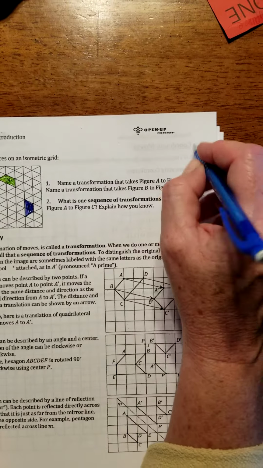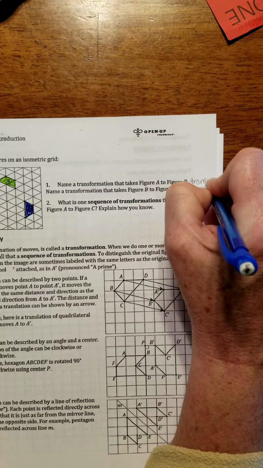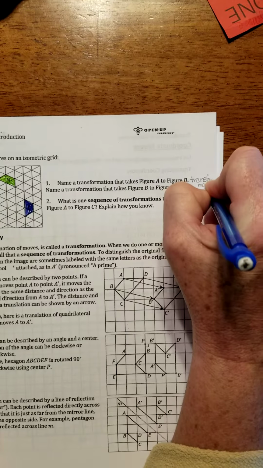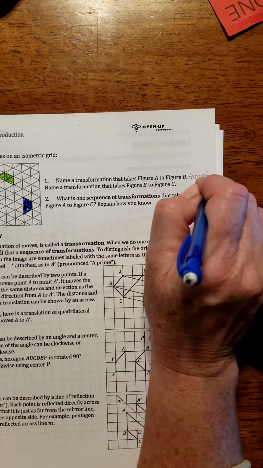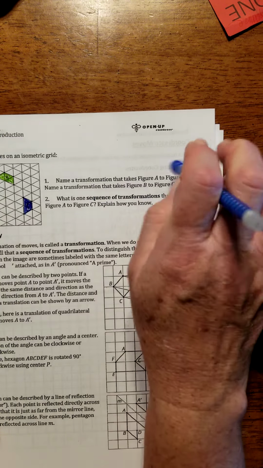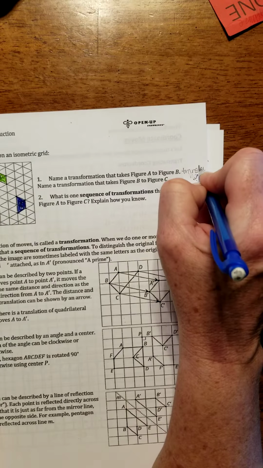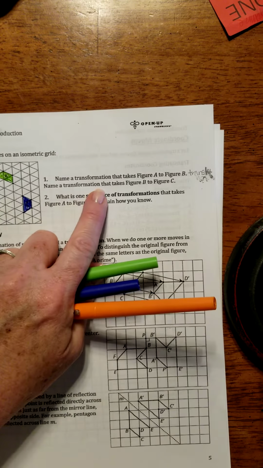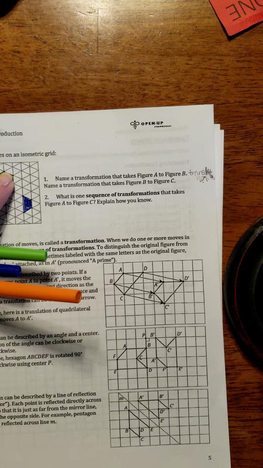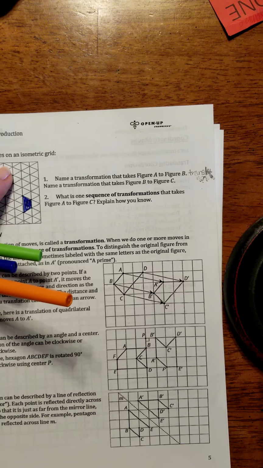So translation is the name of the transformation for that.